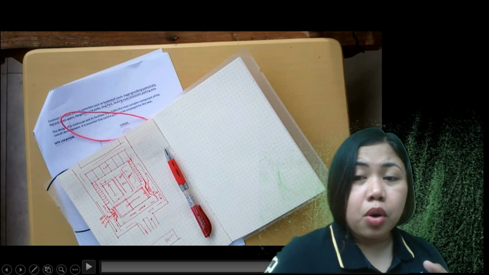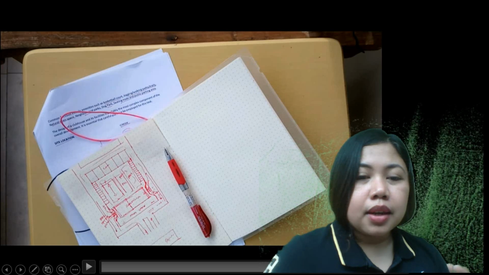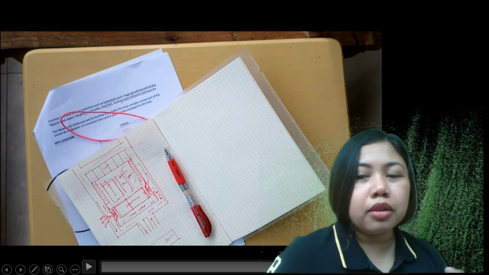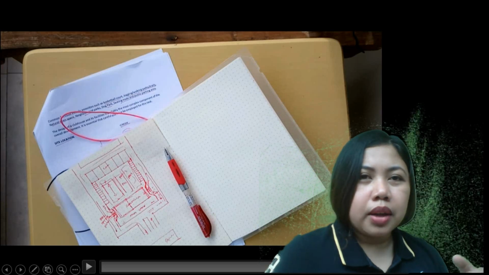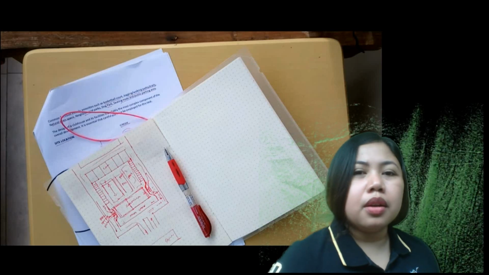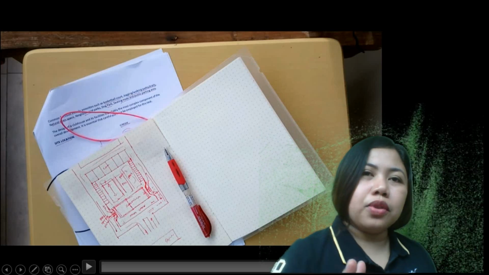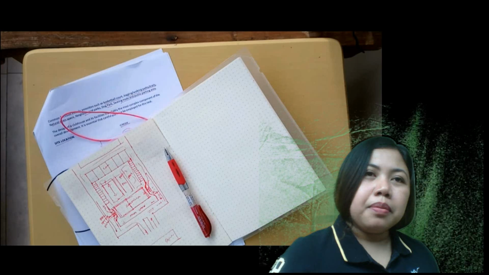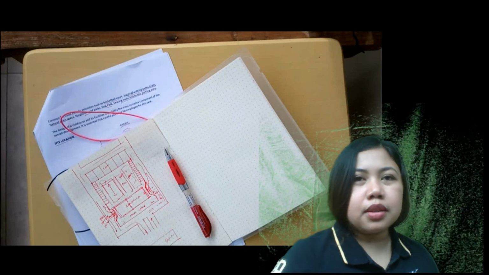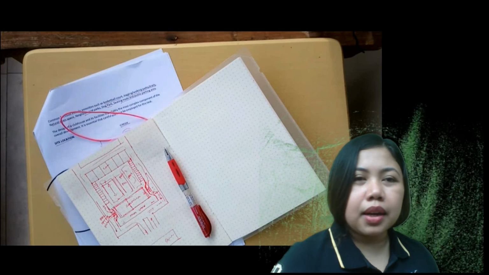the building form, because you have the initial plan already. So in this stage, you can now create your form, a rough sketch of the form, whether it's symmetrical or asymmetrical.